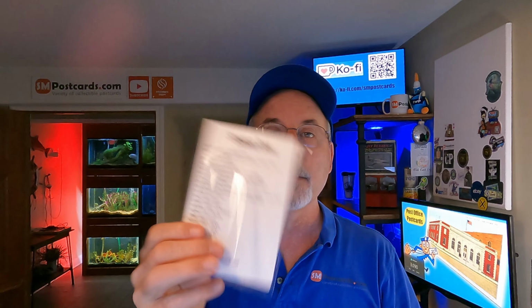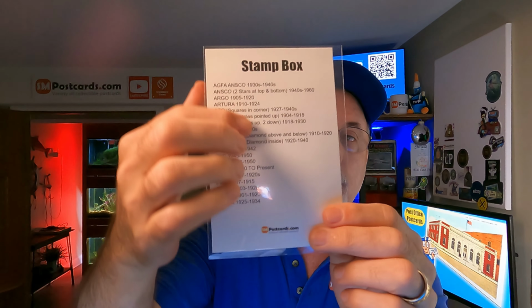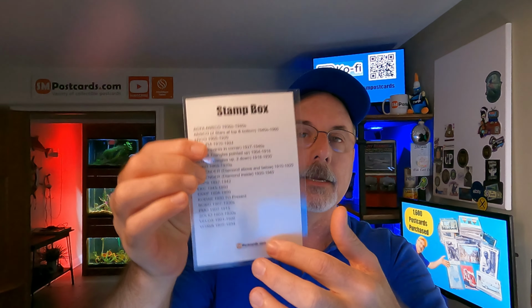This other one that will be useful, we'll talk about later in another widget video, is stamp boxes for real photo postcards. If you have an AZO stamp box with squares in all corners, that was pretty well made between 1927 and the 1940s. These are the most popular, most frequent ones I see, and we'll talk about them in that widget video. There's a site that you can go out and view those.